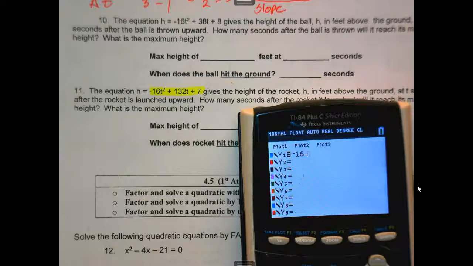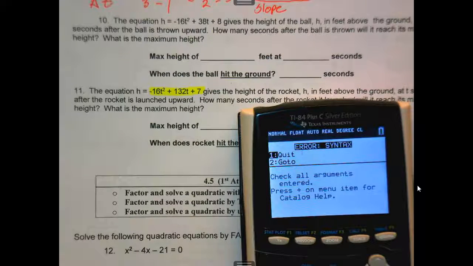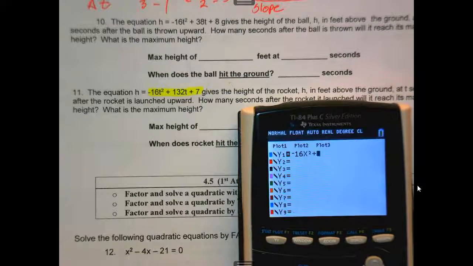Negative 16 x squared plus. Oh, go to Zoom Standard. Hit the Zoom button and hit the number 6 key, and it defaults it. Okay. Wait, hang on, 132.